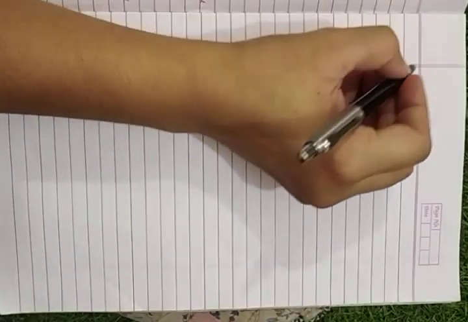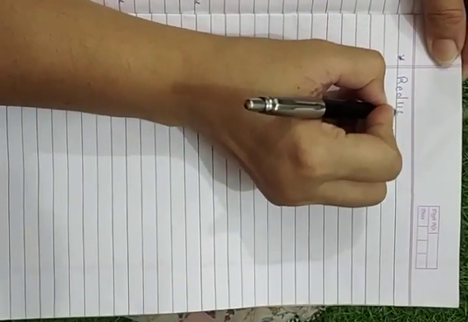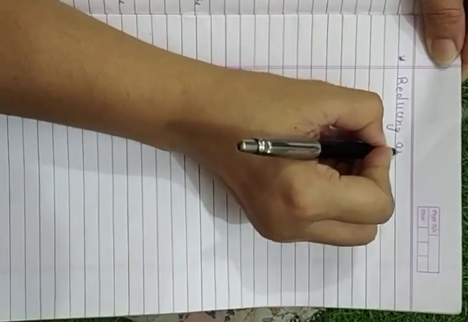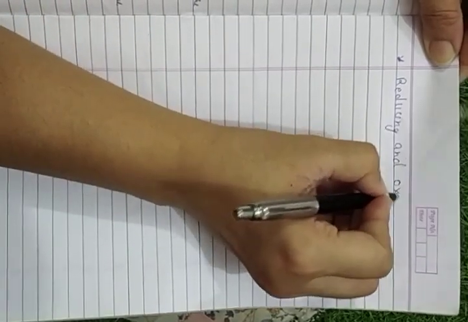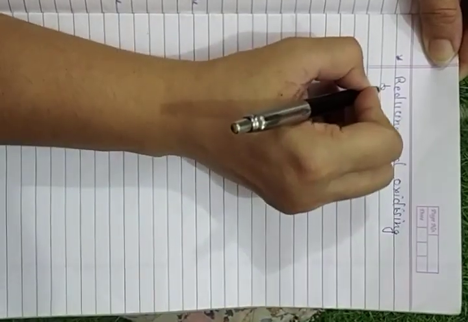Next is about their reducing and oxidizing behavior.